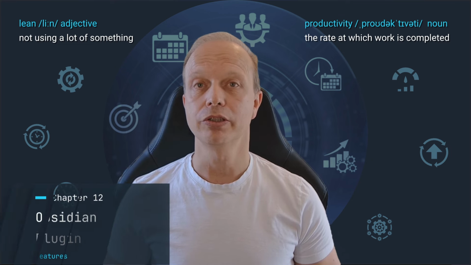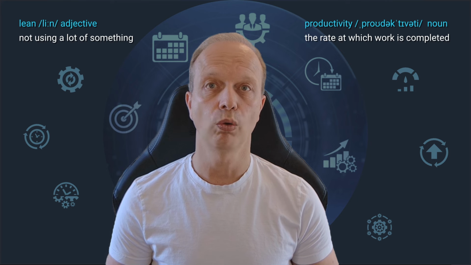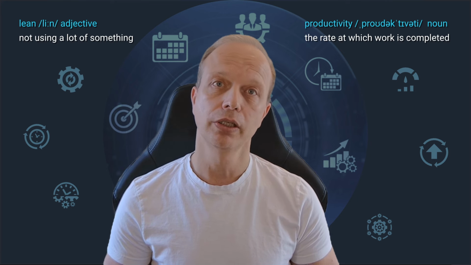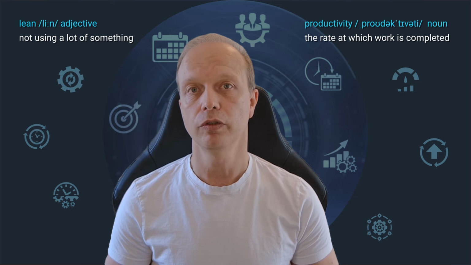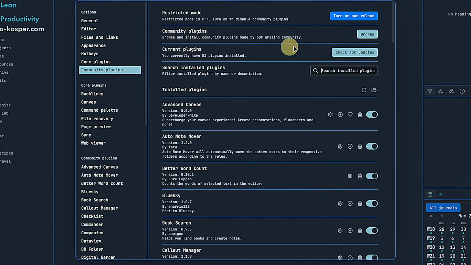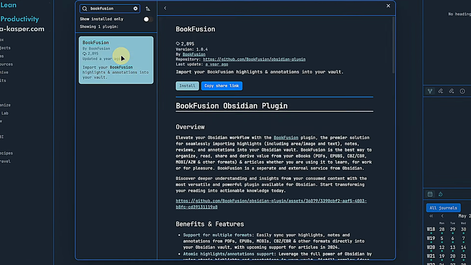Okay, this chapter is where things get exciting for Obsidian users. Bookfusion has its own native plugin, and it is designed to synchronize our highlights straight into our vault with full control. To get started, we open Obsidian. Click on the Settings gear, Community Plugins, and Browse. Then we search for Bookfusion. Click on the plugin, Install, and Options.